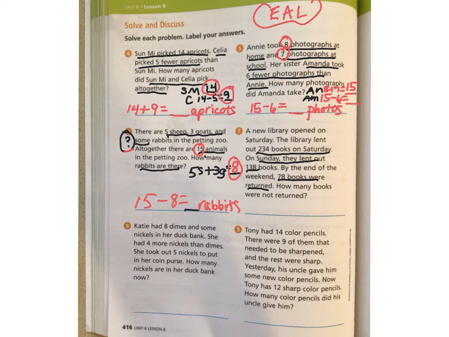Okay. So let's think about what we do know. We want to figure out how many books they lent out. That's the first thing we want to do. Well, I know on Saturday they had 234, right? That's Saturday, I'm going to put SA. And then on Sunday, they lent out 138 books. So that's SU for Sunday. I'm good at 3-digit plus 3-digit, aren't I? I need to add that up and figure out their total books. Okay, that's my first step.